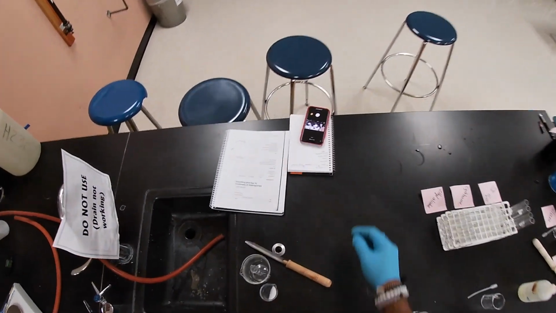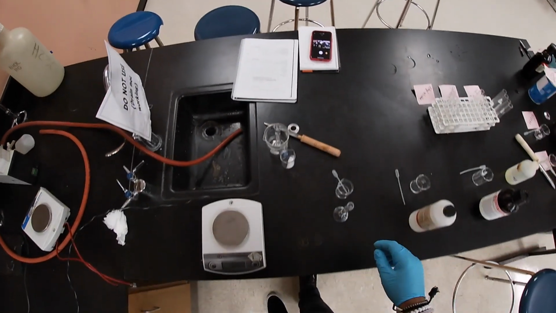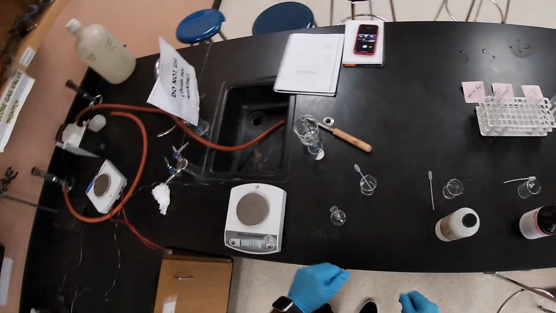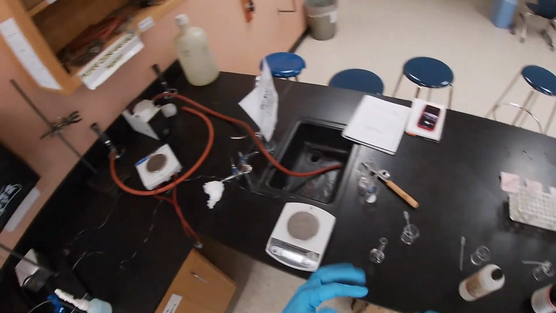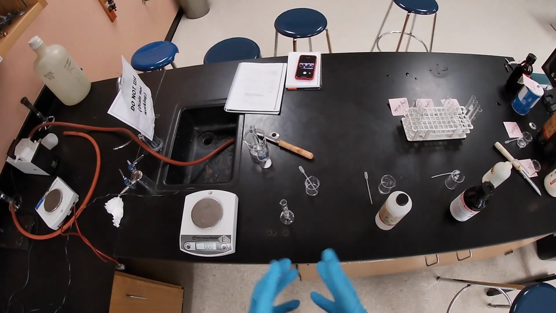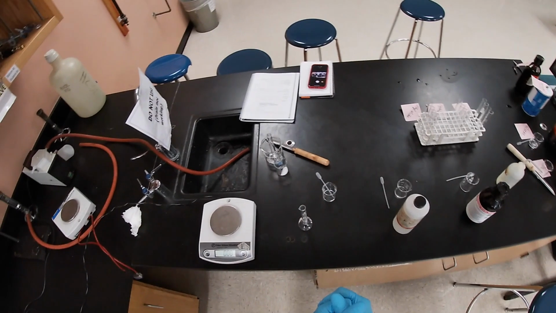Okay, so for the next part, what we're gonna do is determine the density of this unknown liquid, right? First we're gonna measure out a specific volume, kind of how we did it in the last lab. We're gonna record a specific amount of volume that I'm gonna take out.